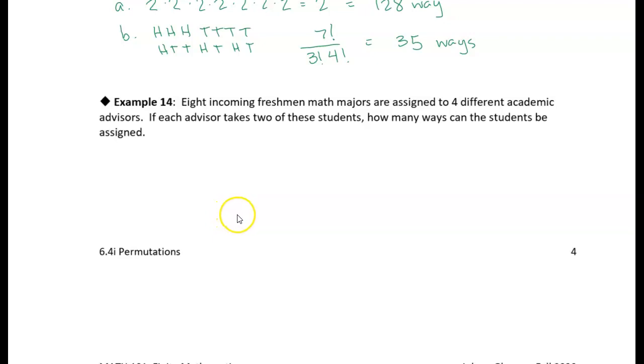In example 14, we have 8 incoming freshman math majors, and they're going to be assigned to 4 different academic advisors. If each advisor takes 2 of these students, in how many ways can the students be assigned? All right. Well, I'm going to call these students, just for the sake of it, as I don't really know who they are, student 1, student 2, 3, 4, 5, 6, 7, and 8. Okay, those are my students. And I'm going to assign advisors to them.